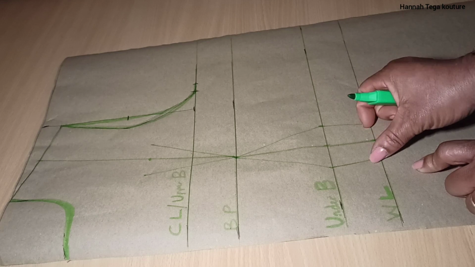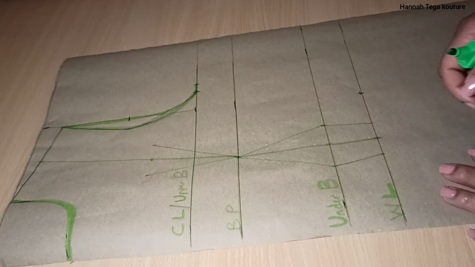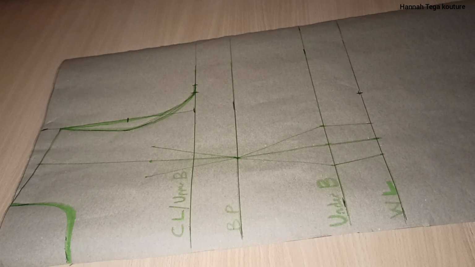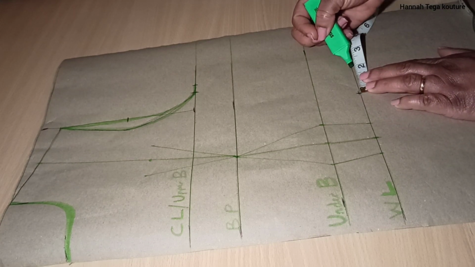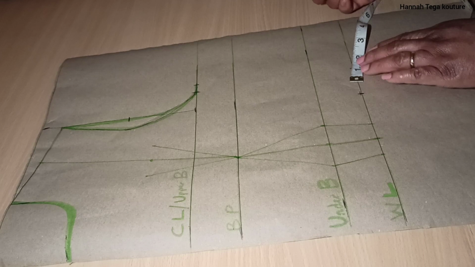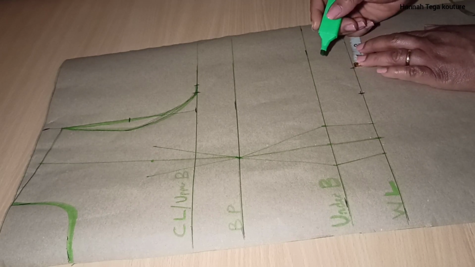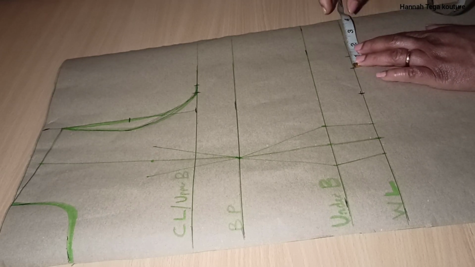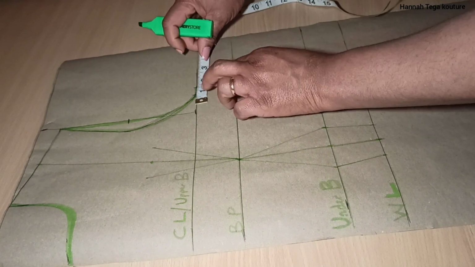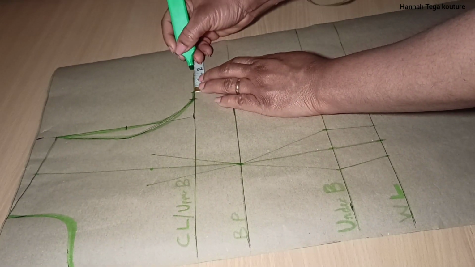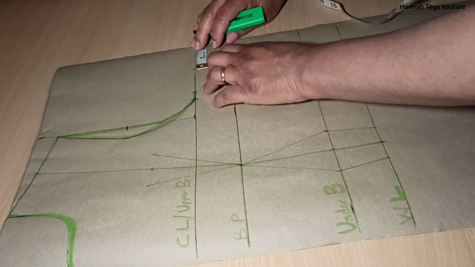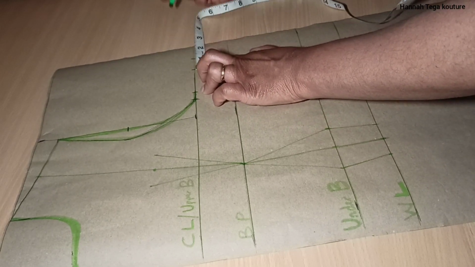Don't forget, you're gonna sew this together and you need a 1 inch allowance to put it back together. So you're gonna add 2 inches that you took from here, and you're gonna add 1 inch for the sewing allowance. Then you're gonna come here as well and add the 2 inches here as well, and you can add the 1 inch sewing allowance.